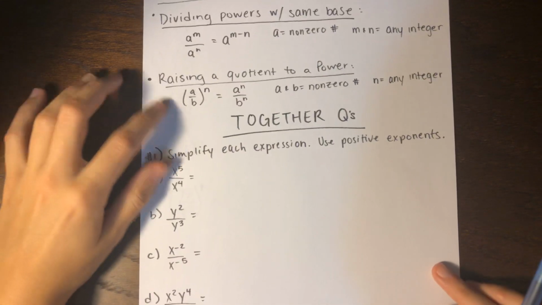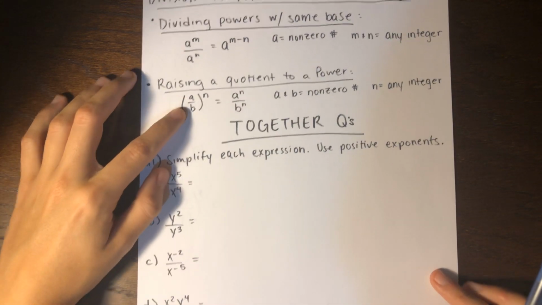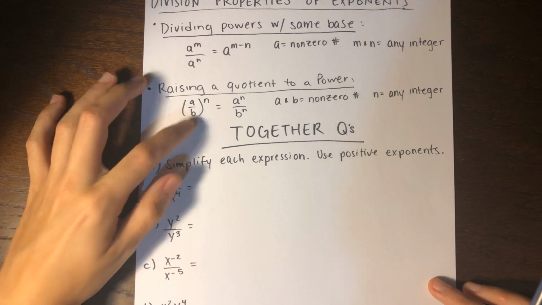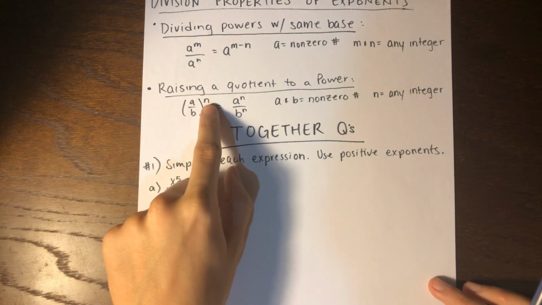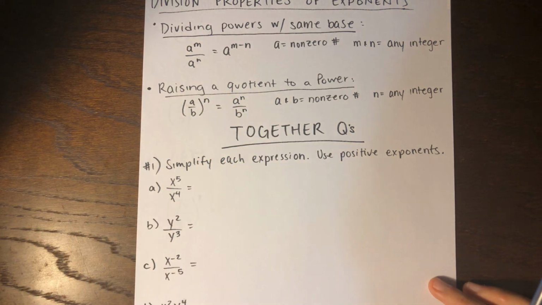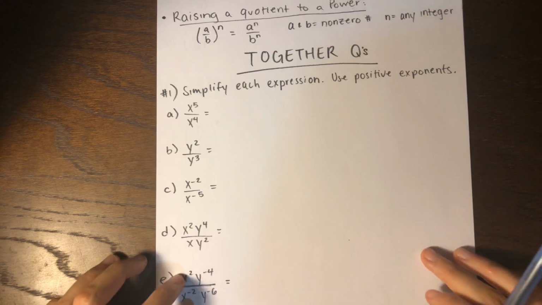Okay, the next one is where we have it already being divided, so we have a divided by b, so they're different, to a power of n. They're both going to get that power. Okay, let's work through some problems together.